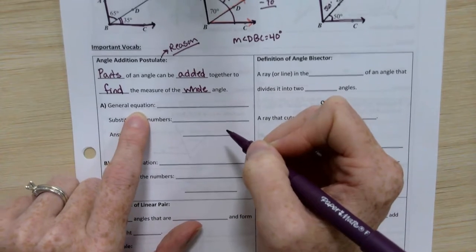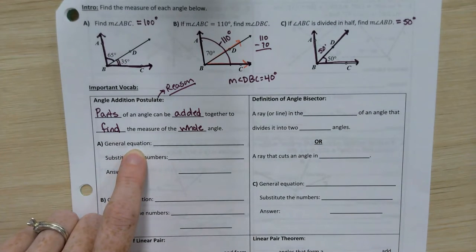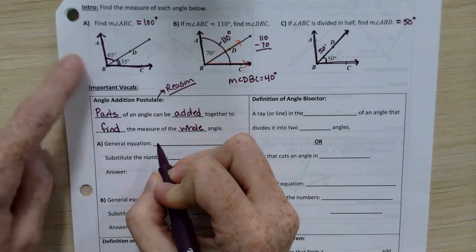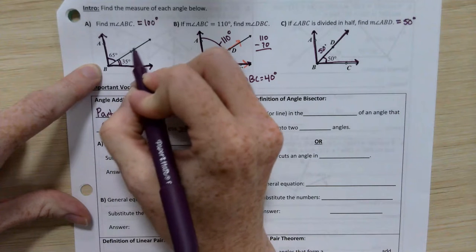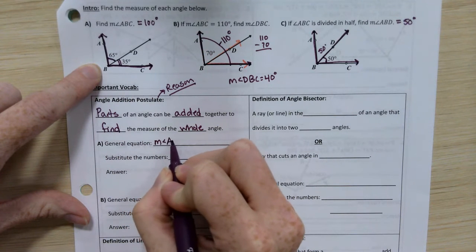We're actually going to look at example A and write a general equation for example A. So if we're thinking about the parts of this angle, this top portion that's 65 degrees could be called the measure of angle ABD.